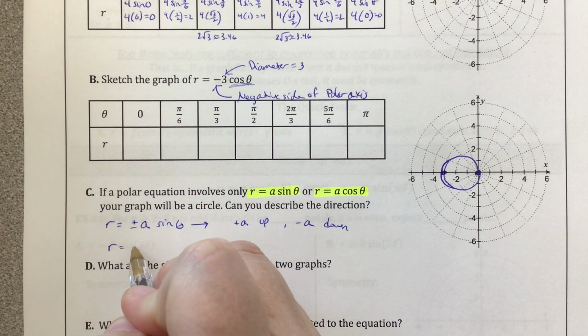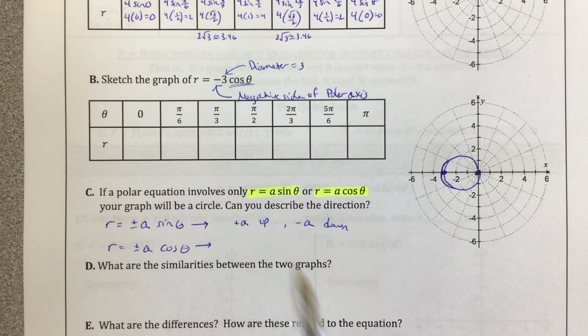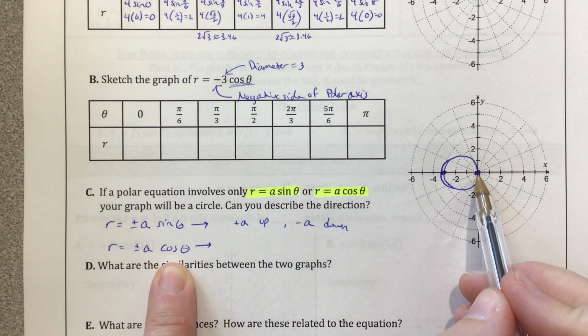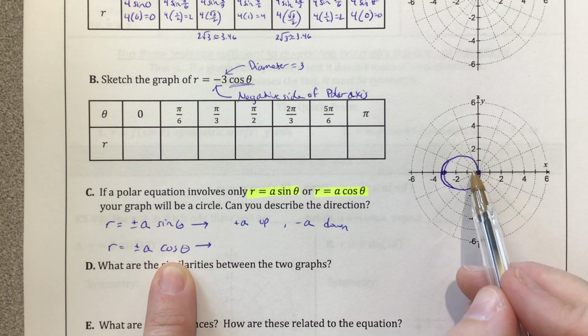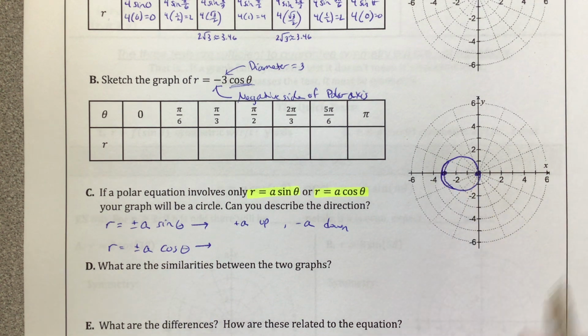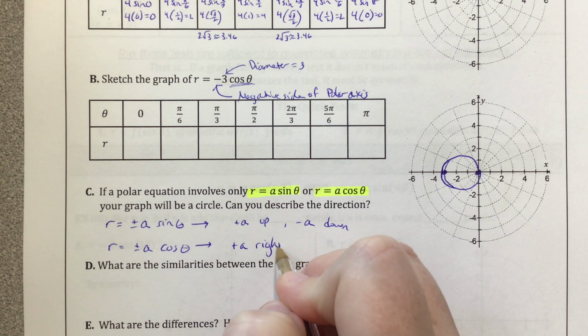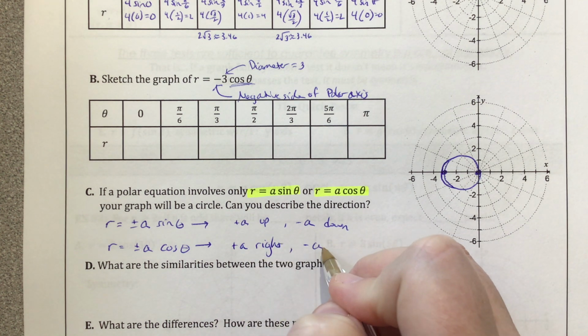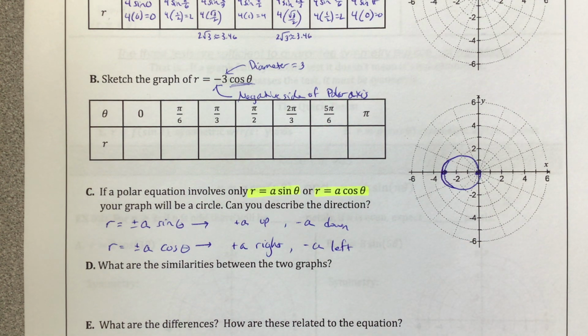If our equation looks like r equals plus or minus a times the cosine of theta, that cosine tells me we're oriented over the horizontal axis. If my a value is positive, it's over here on the positive side of the horizontal axis. If my a is negative, we're over here on the negative side of the axis. So if a is positive, we're moving over to the right side of the pole. If a is negative, then we are on the left side of the pole.